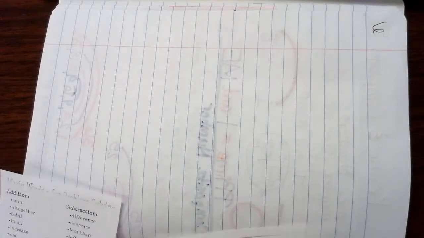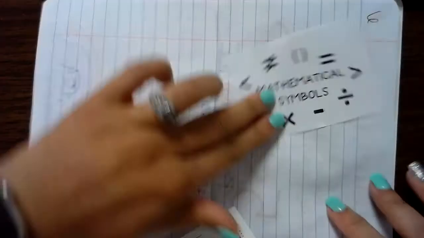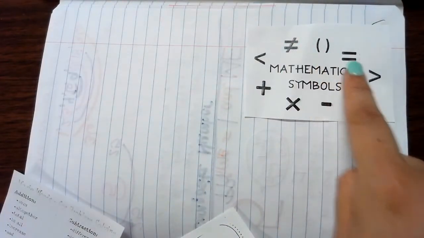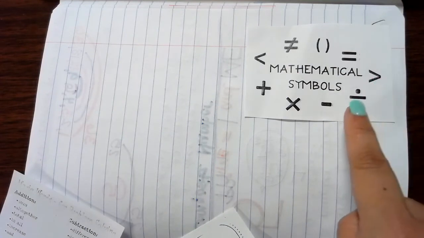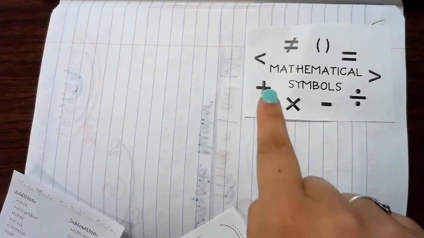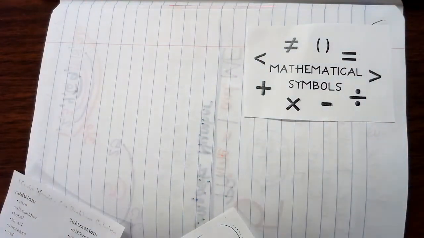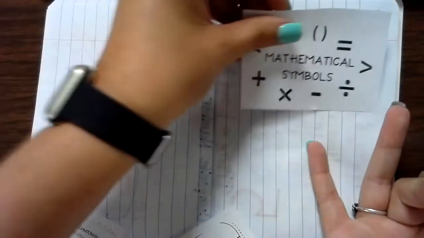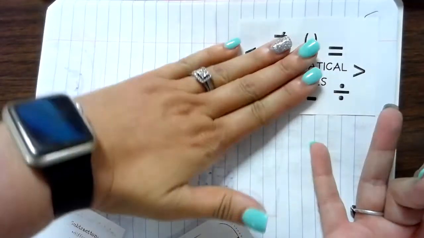So you will get out a baggie out of the bucket that's on your desk. And in that baggie will be everything you need to do this lesson. So I want you to start with this little picture right here that has all the math symbols, okay? So I have not equal to, those are my parentheses, equal, that is greater than, division, subtraction, multiplication, addition, and then less than. So you're going to just simply glue that in your math log right there at that top corner, okay?